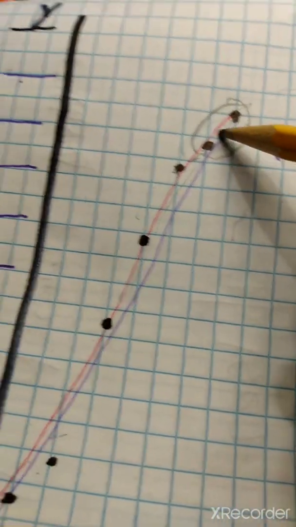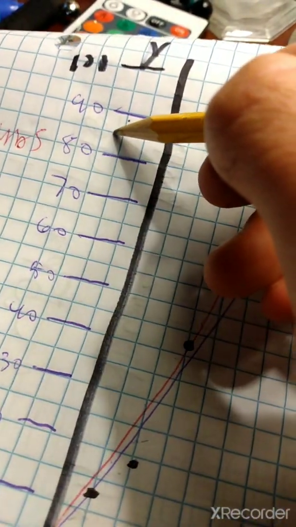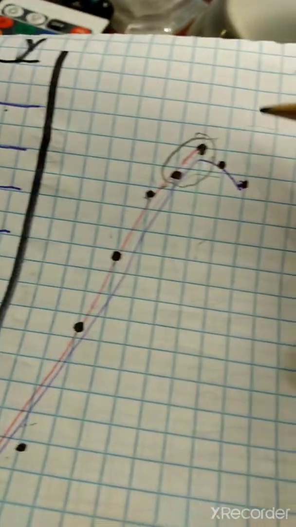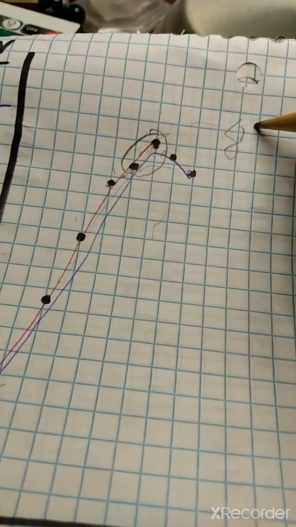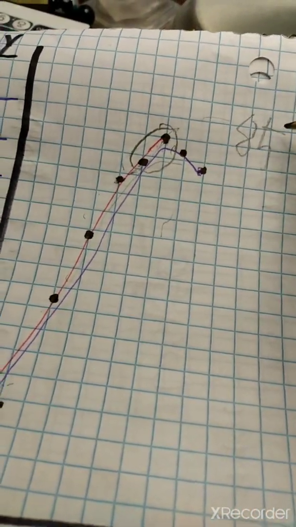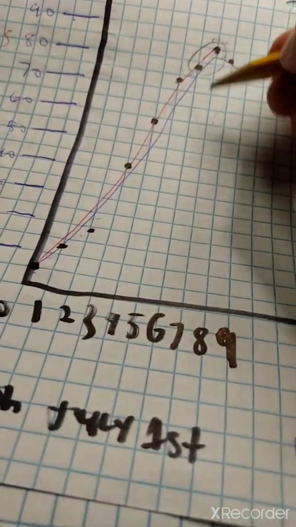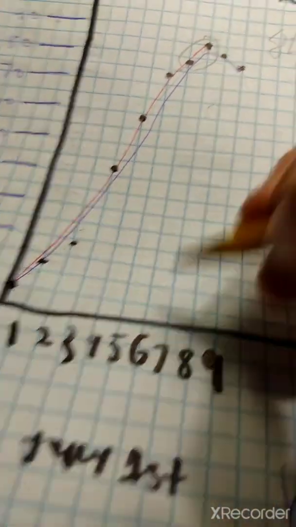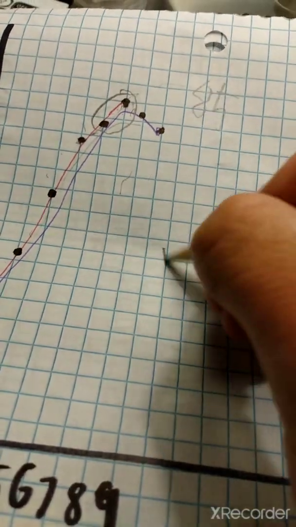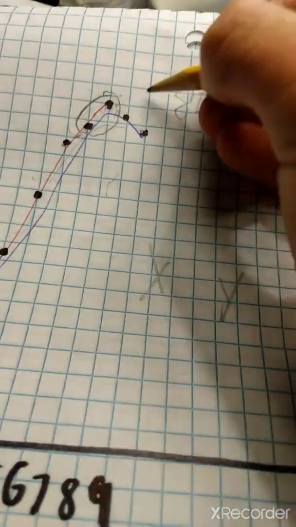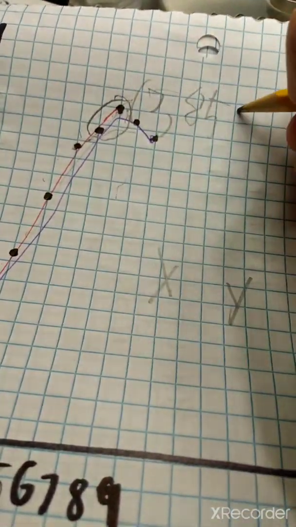It seems that according to the graph, this point is halfway between 90 and 80. So that is 85 subscribers, and that is on the 7th month. So we go x, then y: 7, 85. Let's write that here.